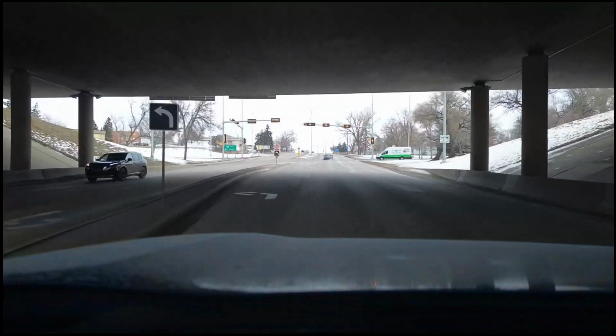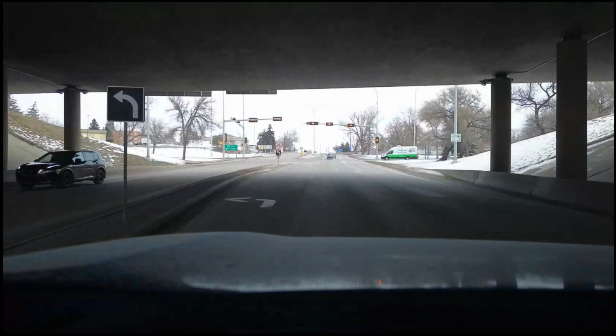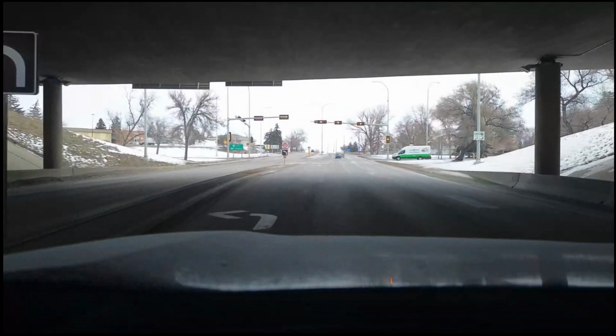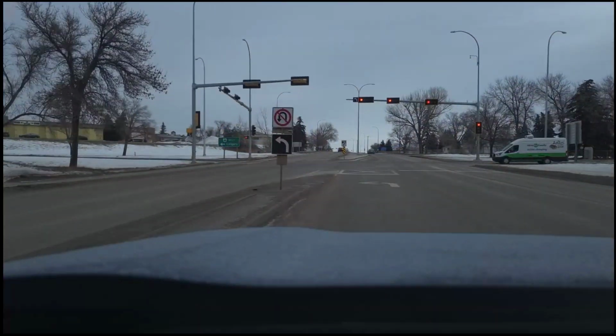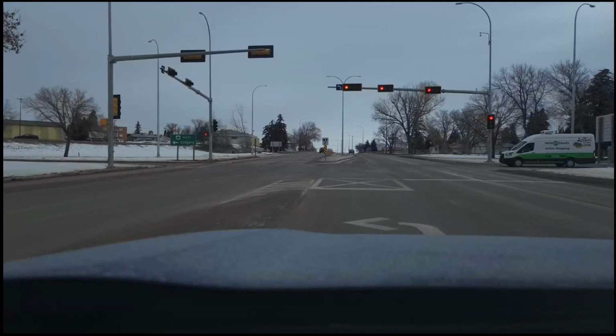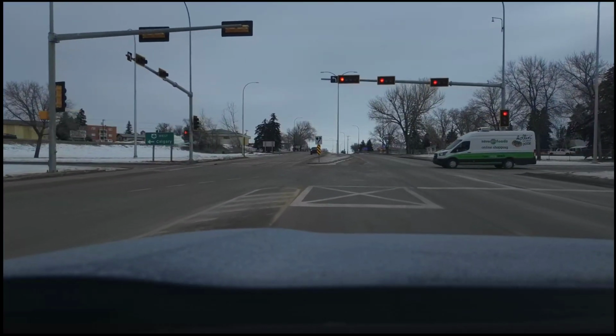Making a left turn at this intersection, we have a dedicated left turn lane, so I need to move into this lane. When the light changes green, I need to yield to oncoming traffic. Notice the box painted in the road with the X in it. When we stop at this intersection, we need to stop before that box.